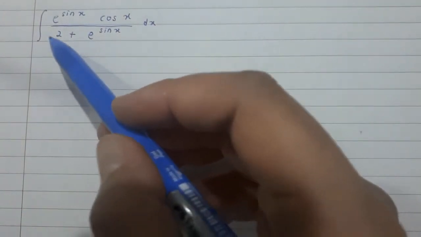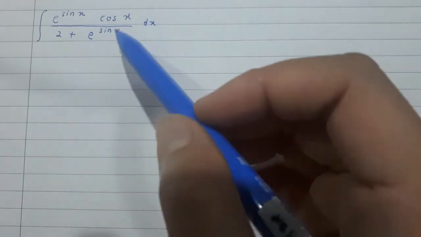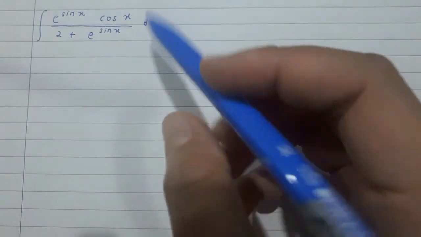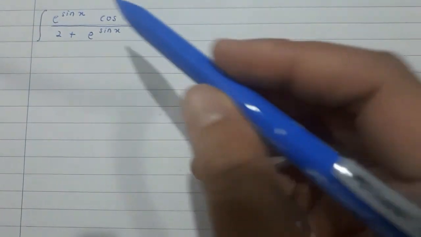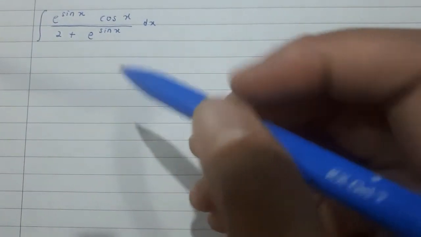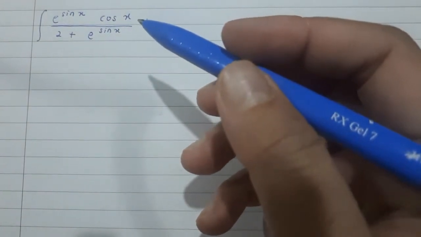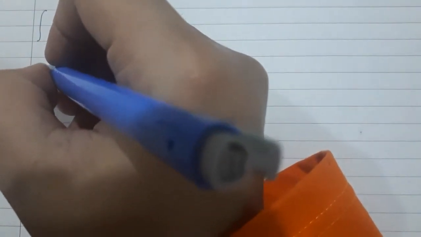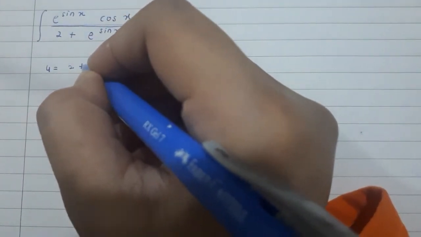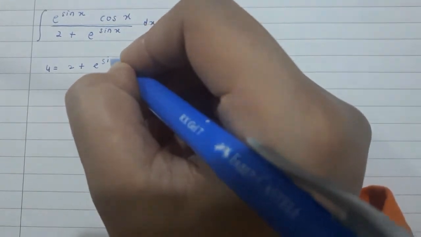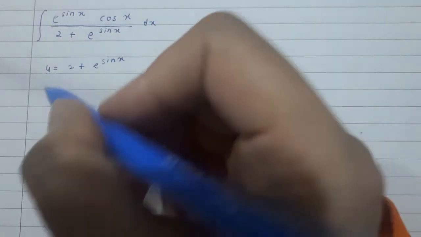We want to integrate e to the power sin x cos x over 2 plus e to the power sin x dx. So again, because we cannot simplify or separate the function given, we use substitution method. We choose the denominator as u. So u equal 2 plus e to the power sin x.